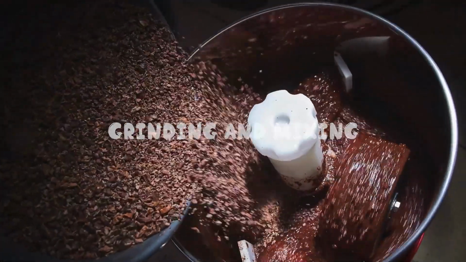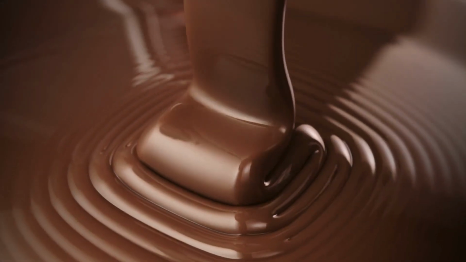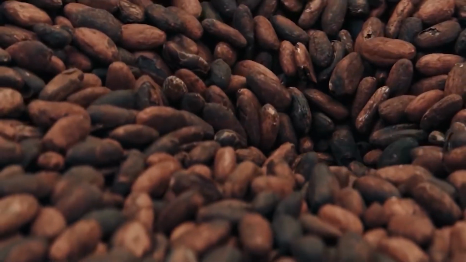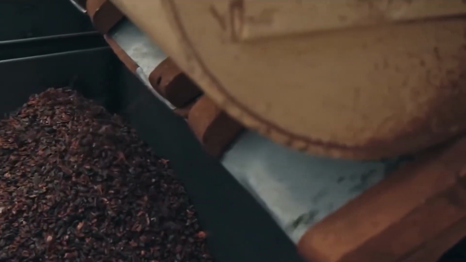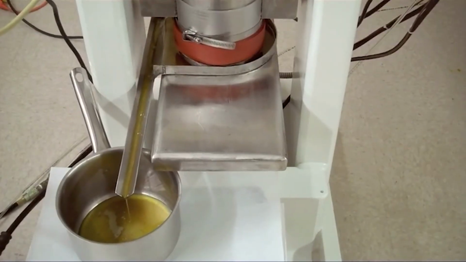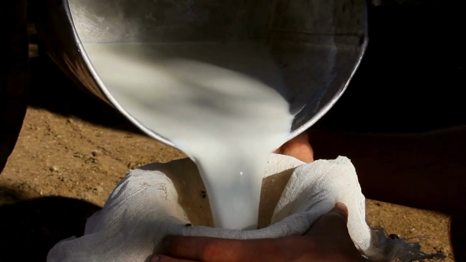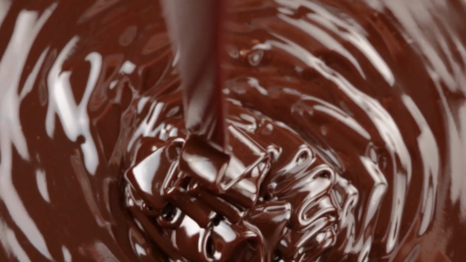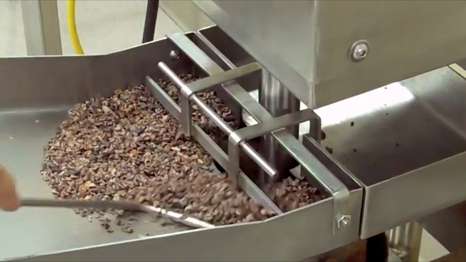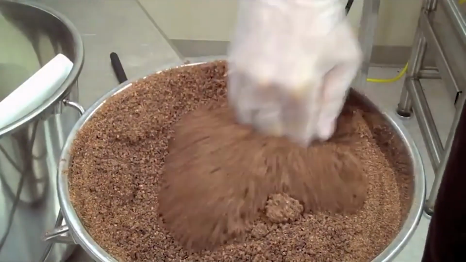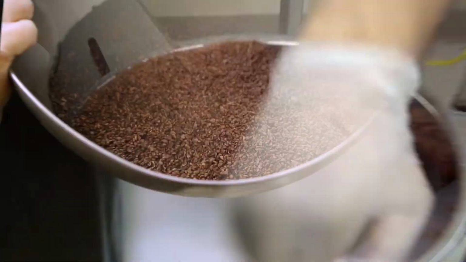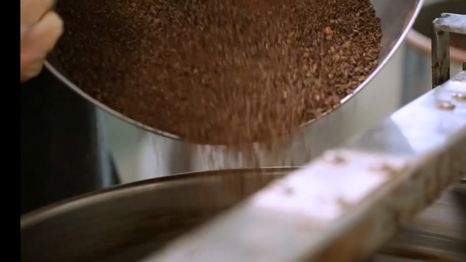Grinding and mixing. Grinding and mixing all chocolate ingredients are critical to achieving the proper particle size and smooth texture. The main ingredients used in chocolate production are cocoa liquor, obtained by grinding cocoa beans, cocoa butter, obtained by pressing cocoa liquor, sugar, and milk, in the case of milk chocolate. The grinding process reduces the particle size of the ingredients to about 20 microns, ensuring a smooth and creamy texture.